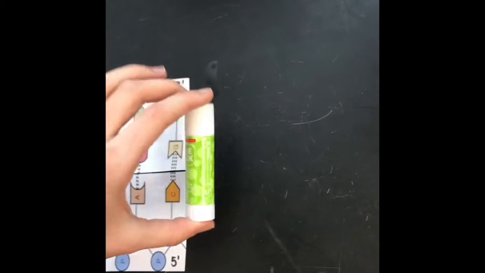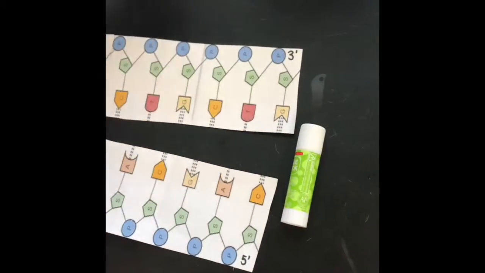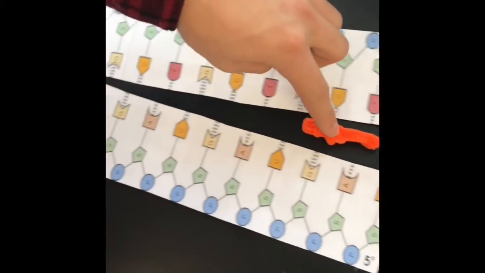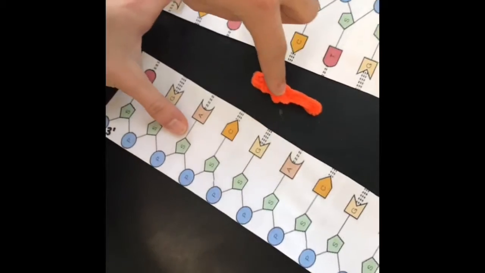Replication starts at a point of origin where a replication bubble forms and then a replication fork forms from the splitting. Topoisomerase is the enzyme that goes ahead of the replication fork, unwinding the DNA strand, and then helicase follows, breaking all of the hydrogen bonds.